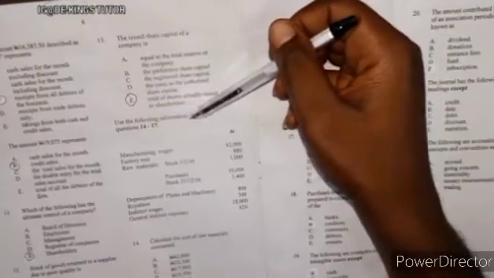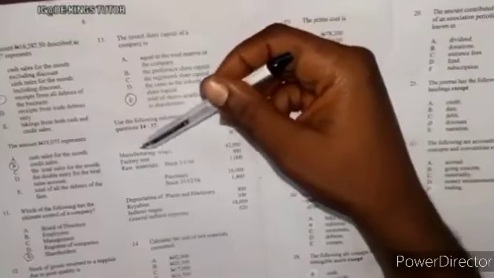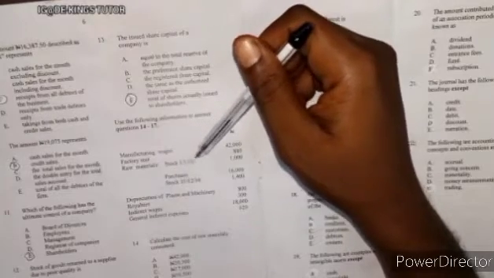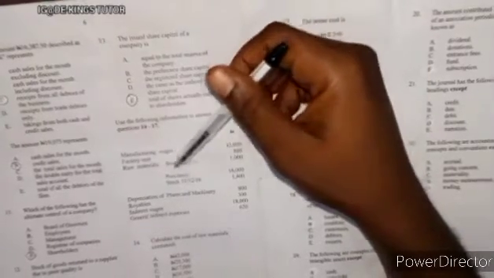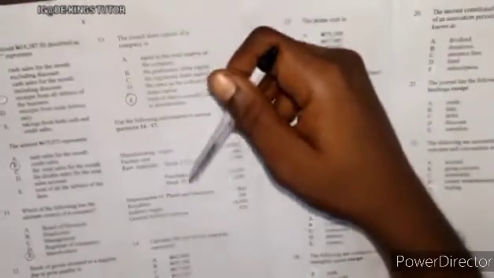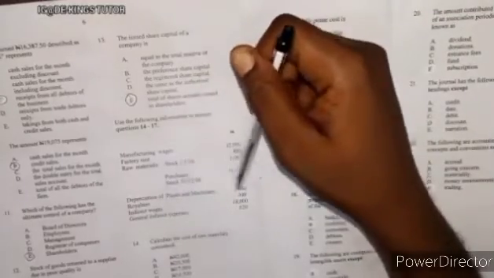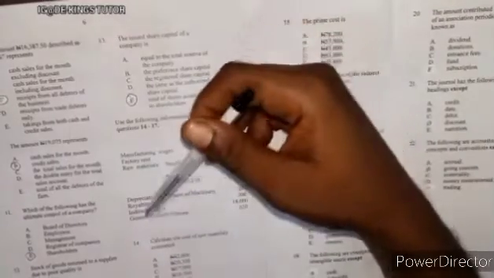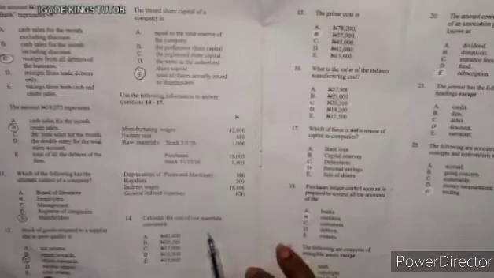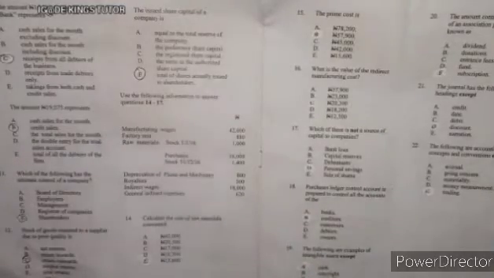Use the following information to answer questions 14 to 17. We have manufacturing wages 42,000, factory rent 880, raw materials stock 1st January 2016 1,000, purchases 16,000, stock 31st January 2016 1,400, depreciation of plant and machinery 800, royalties 300, indirect wages 18,000, general indirect expenses 620. Now he said calculate the cost of raw materials consumed. Let's calculate the cost of raw materials consumed.